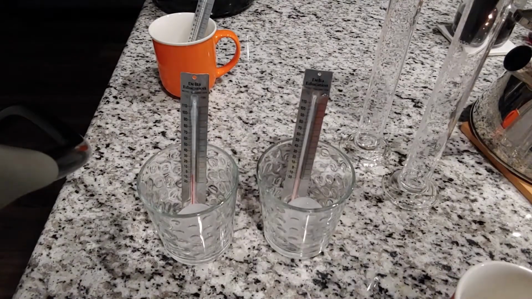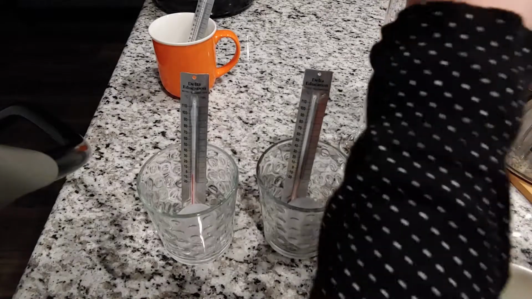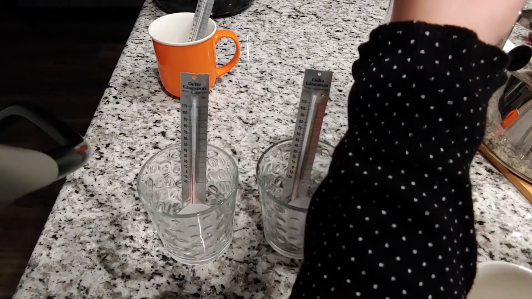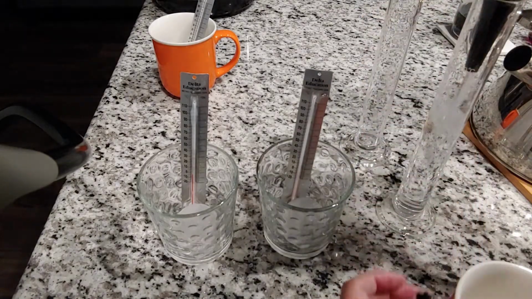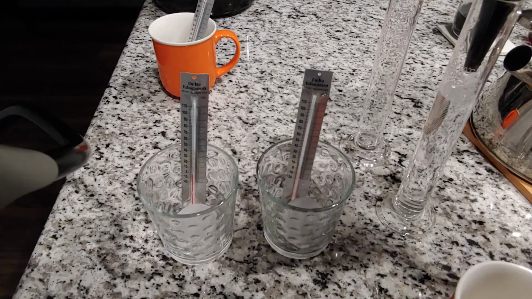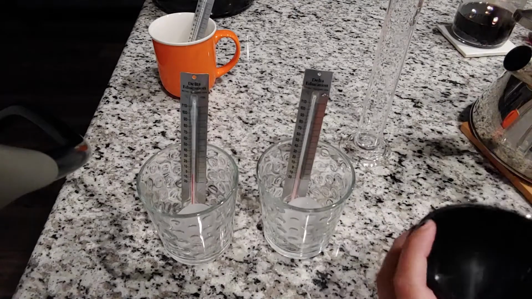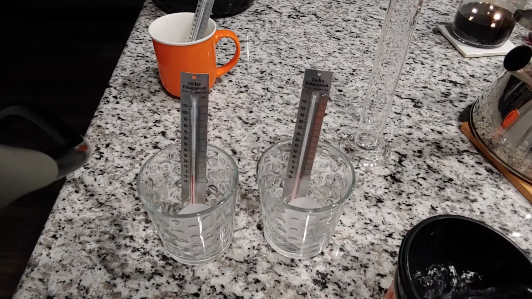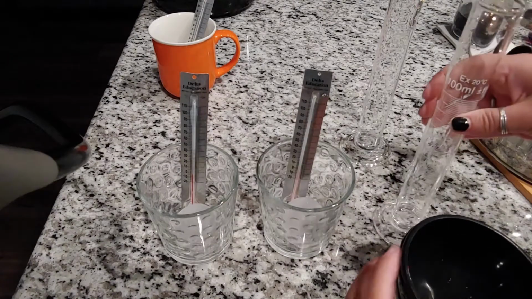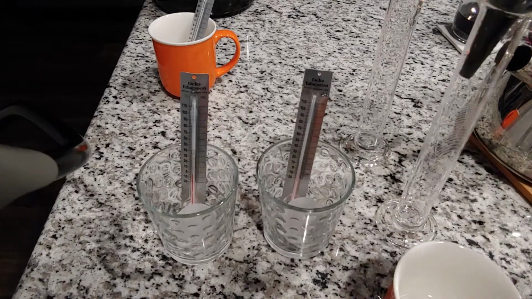Okay, so let's do room temperature, 200. Okay, so you got 100. Now we need to get 100 more.